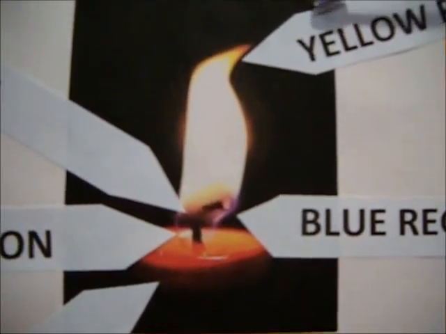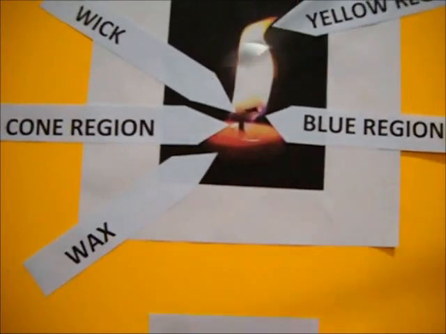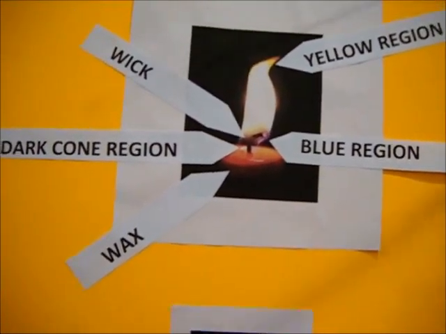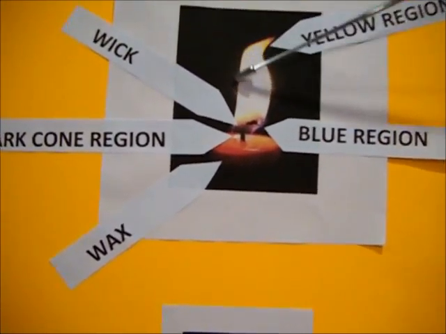Although the majority of the flame is normally the yellow region, hydrocarbons from the dark and blue regions combine together, and these combined molecules from the dark and blue regions are then burned by the oxygen, resulting in a yellow light, right here, that takes up most of the flame.